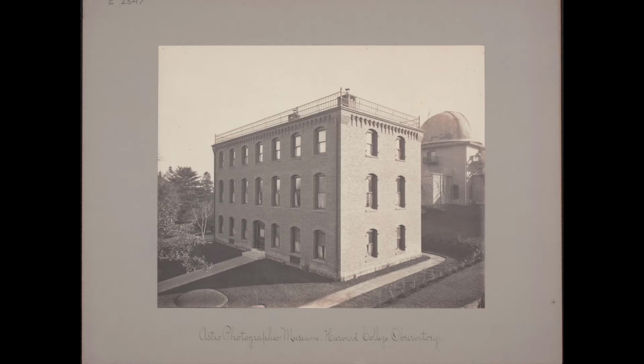So in 1893, this building, called the brick building because it was a brick building and therefore considered safe storage for the plates, was used. And all the women who worked on the plates moved into the brick building with them.